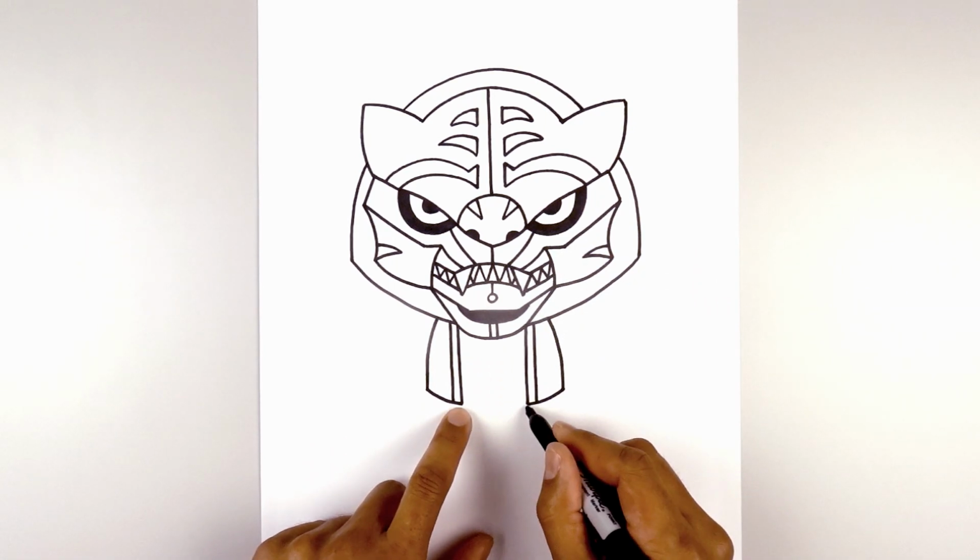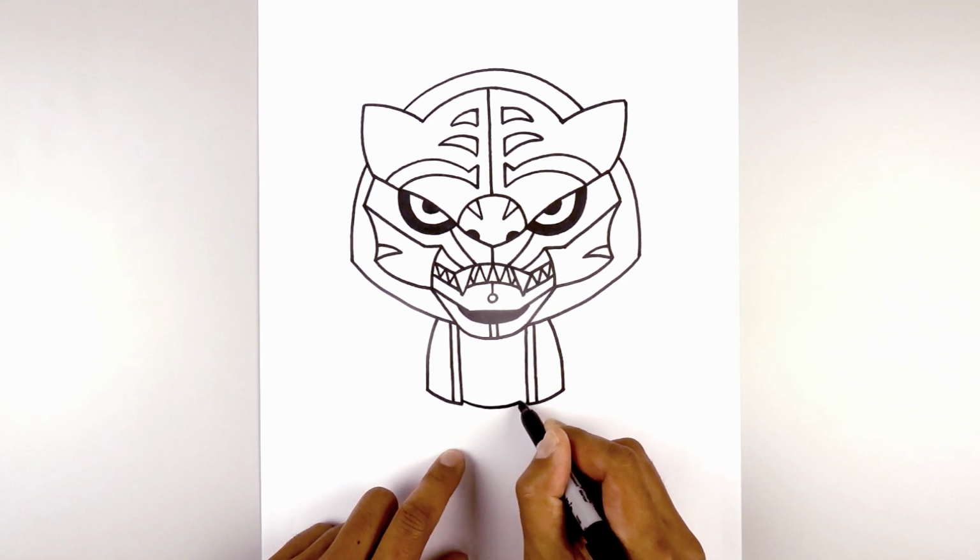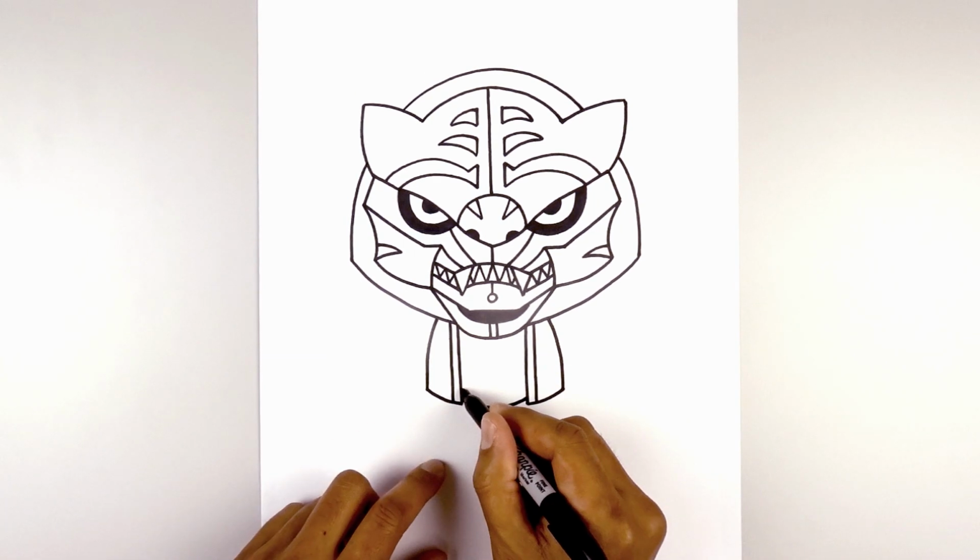Now from the bottom inside corner of the jacket, we're gonna step up, draw a curve. From left to right, coming down and up. We're gonna step up and draw that twice.